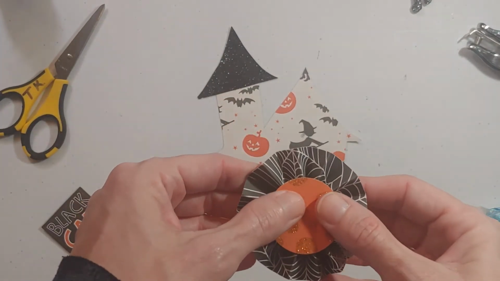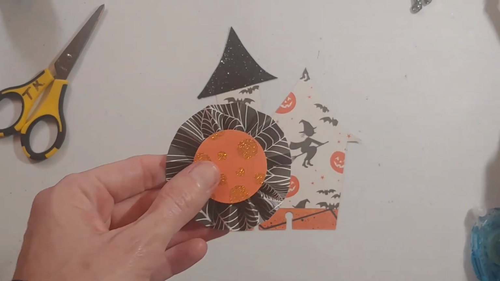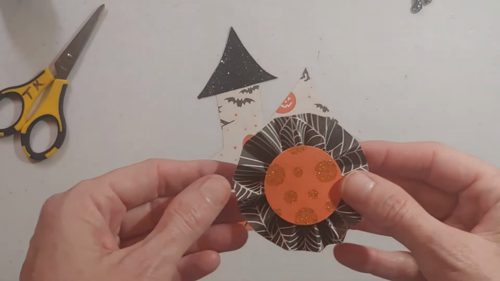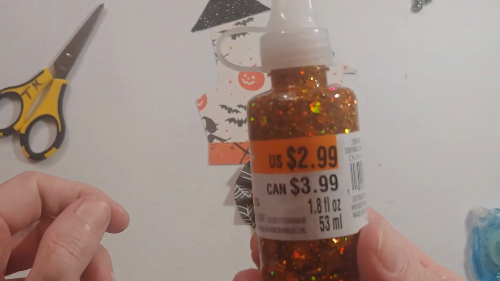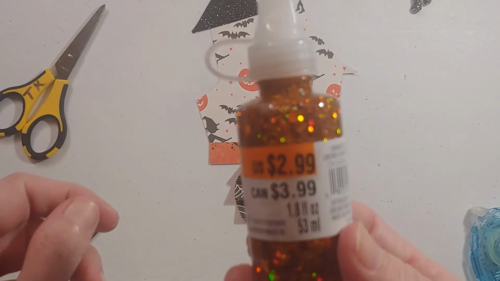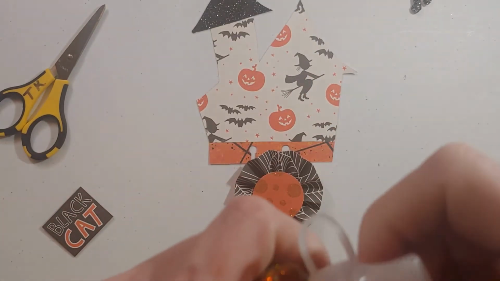And I went ahead and made a rosette, a paper rosette. I know there's a lot of tutorials on how to do this. But I do want to show you the process. I've got this glitter glue from Michael's. And I got it when it was on sale for 40% off. So I got it pretty cheap.